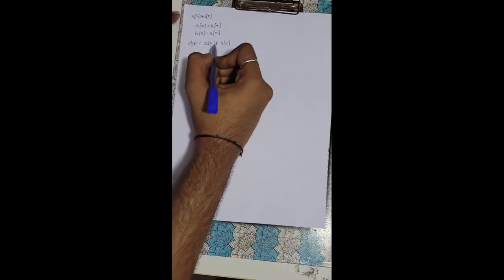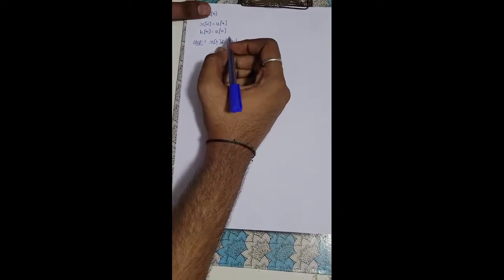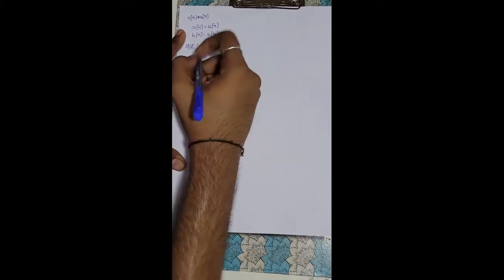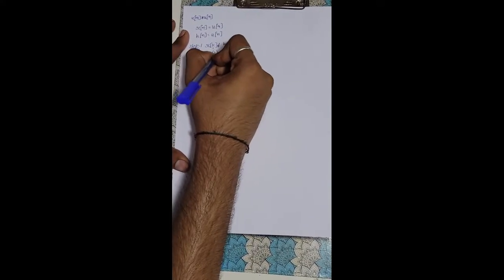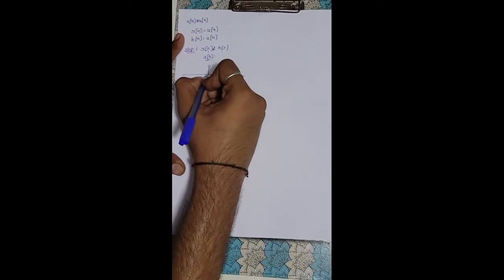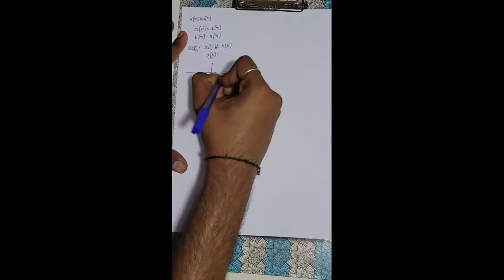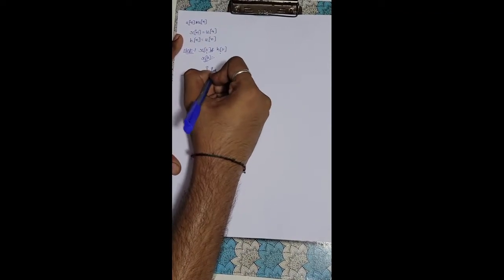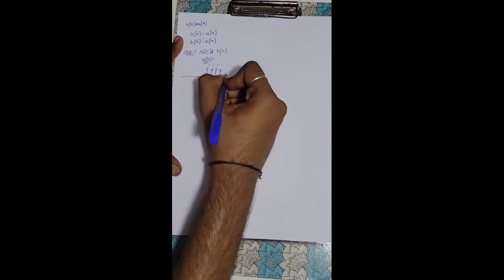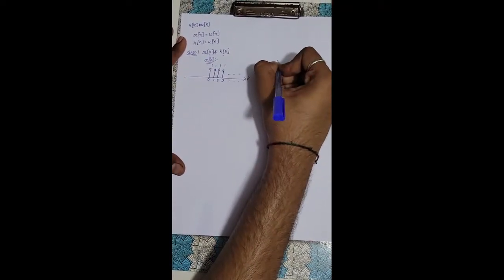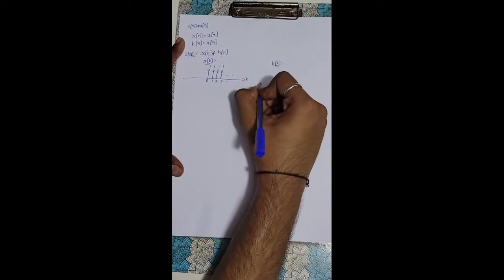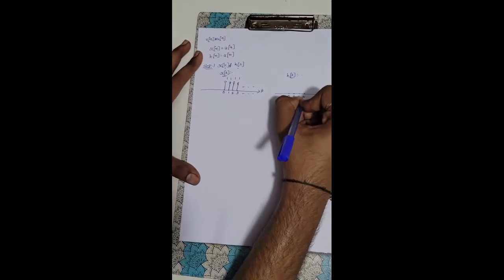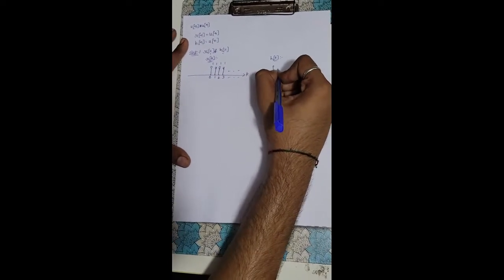To draw the graph of h of k and x of k, we just have to change the time domain from n to k. So here the x of k graph will be at 0, 1, 2, 3 and so on. Here the time domain is k and all the values are 1. And for h of k, the time domain is 0, 1, 2, 3 and all the values are 1.